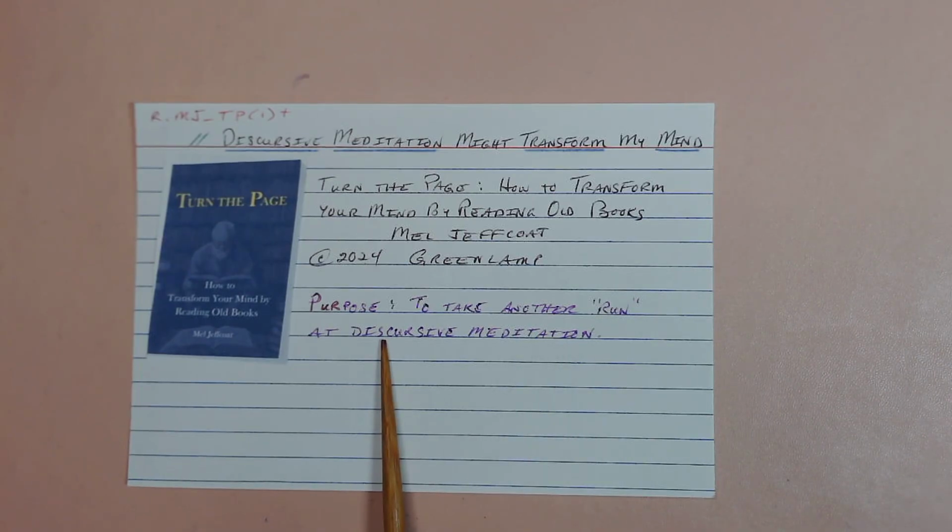Well, in this case, I've already read this book before when it first came out, and so this is a second reading for me, and I'm reading it with a rather specific purpose this time. I want to take another run at discursive meditation. I tried discursive meditation when I first read the book, and I wasn't very successful at it, and I just did not have enough of a motivation at that time to try to force myself to succeed with it.